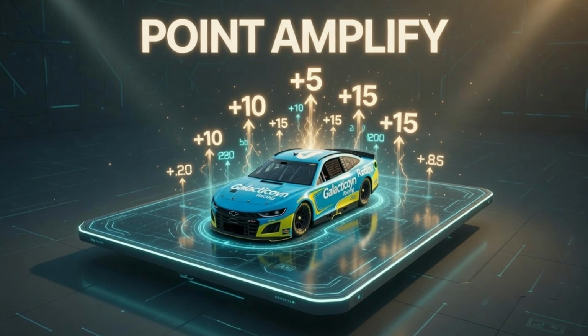Point Amplify introduces leaderboard acceleration, underdog revival opportunities, strategic championship intervention, and late-season momentum shifts. This boost allows the community to strengthen a rising contender, rescue a struggling genre, intensify a close title race, and reinforce cultural dominance.